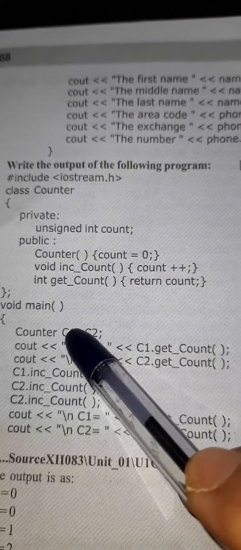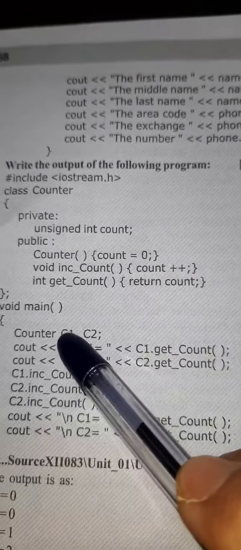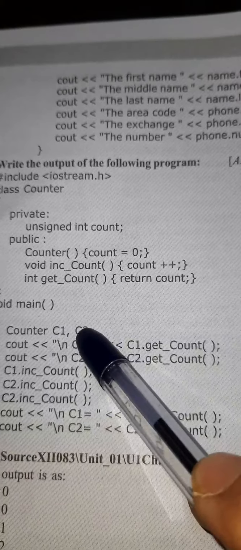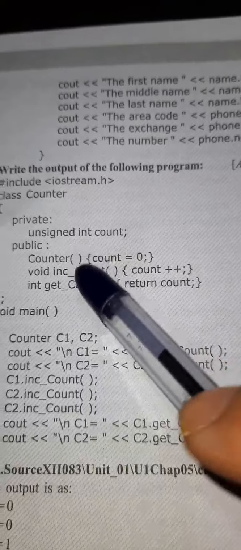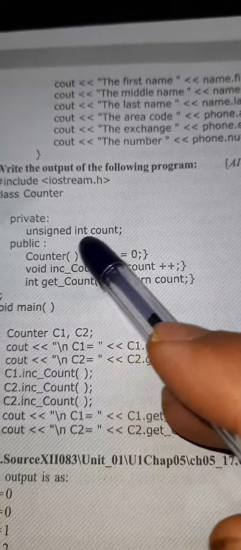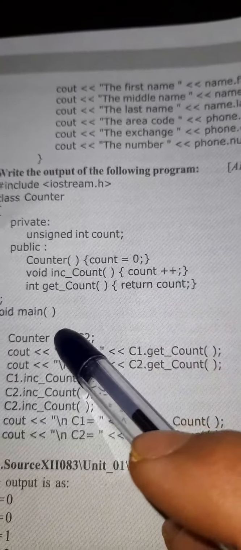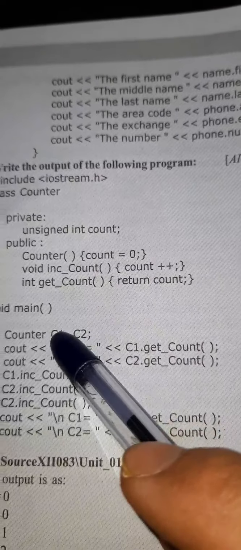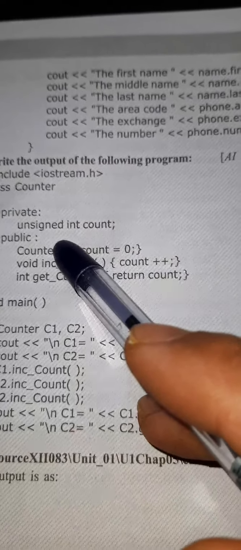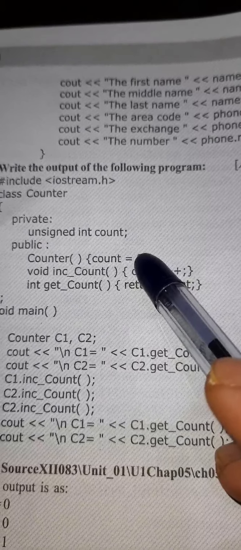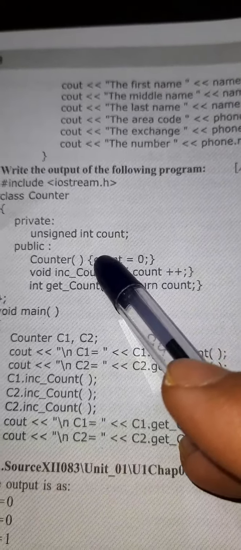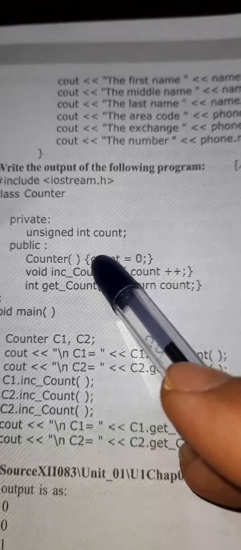So when you declare an object, what happens? The constructor gets called automatically, right? In this case, since the constructor is defined explicitly, upon creation of this first object, this constructor will be called, and it will initialize the value 0 to the variable count. Okay, you got it.